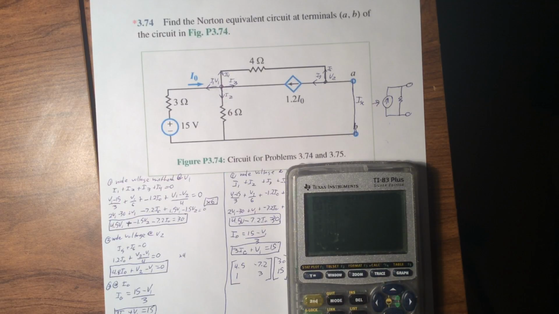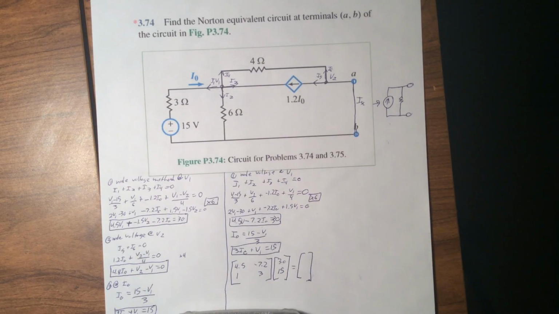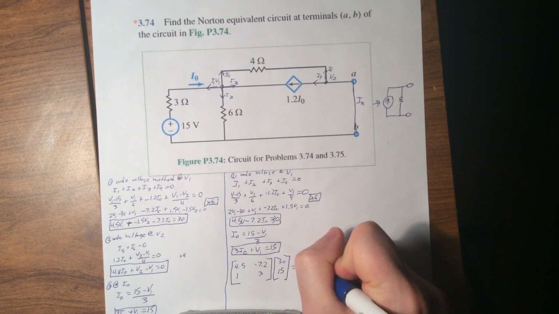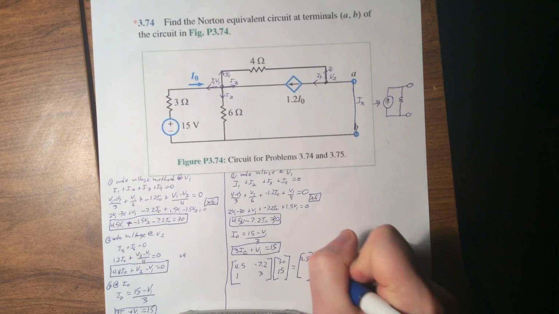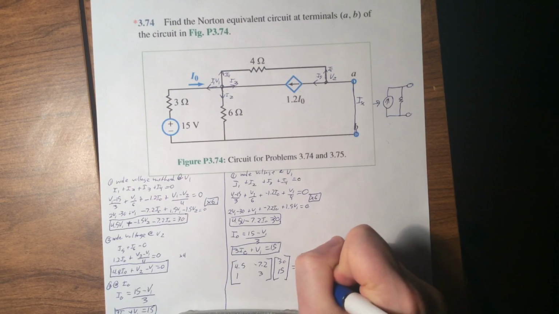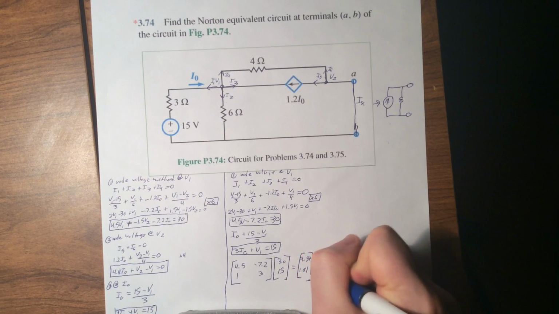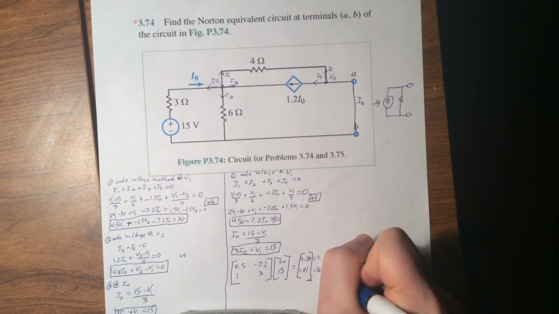We're going to do a second math, this minus 1, second matrix B. What do we got? 9.57 and 1.81, and that equals V1, and that equals I0. So we're set with that one.